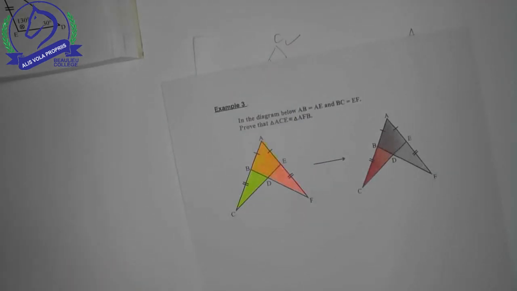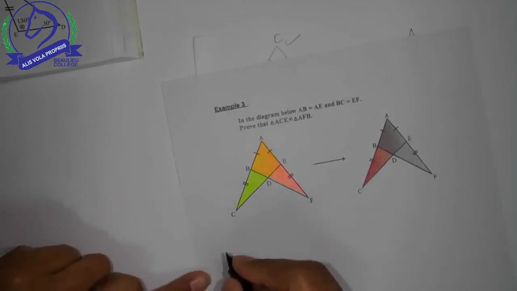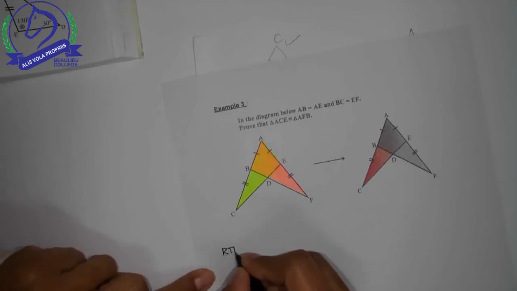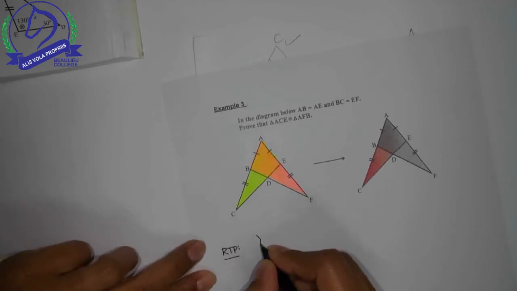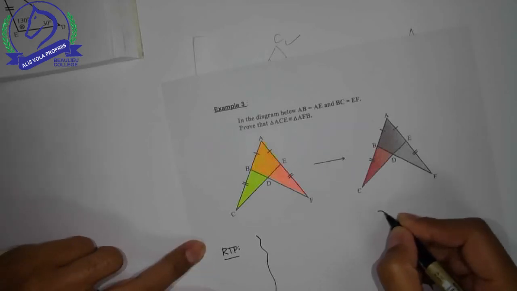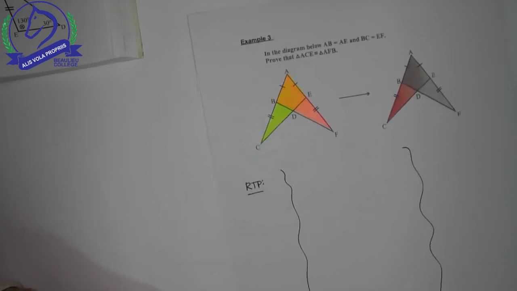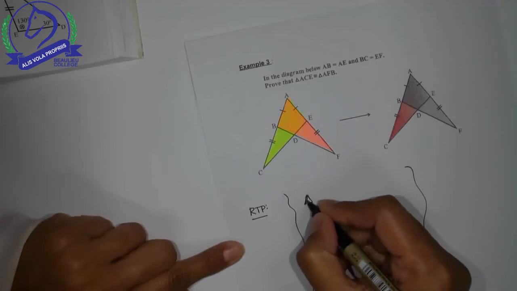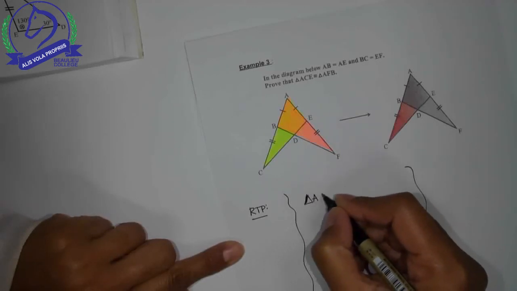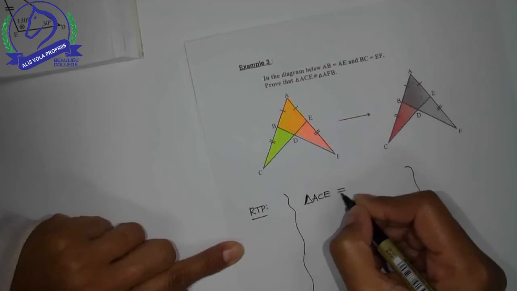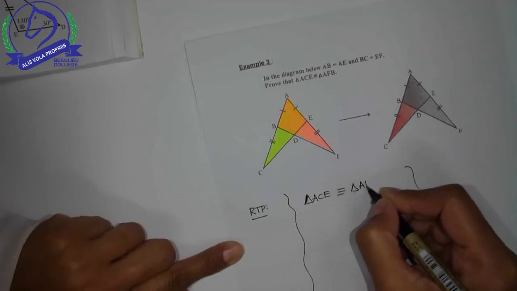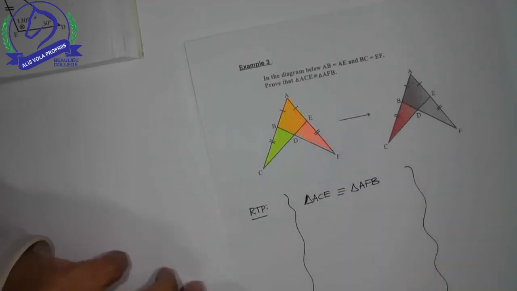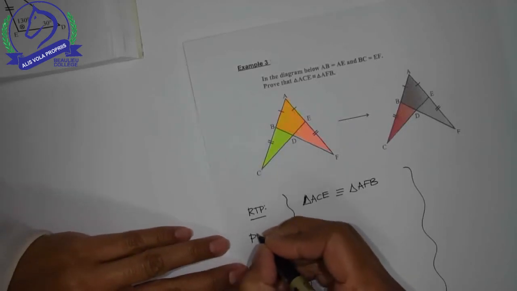How would we prove that the triangles are congruent? So remember, first step, RTP, draw your lines, use your margin if you want to. What are we required to prove? We are required to prove that triangle ACE is congruent to triangle AFB. Now you write down your proof.